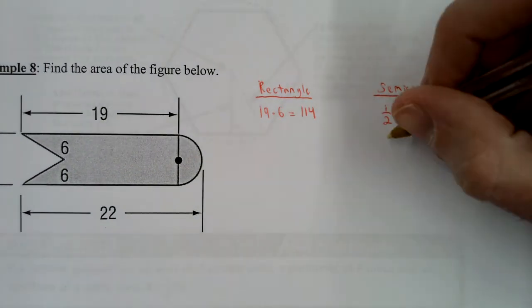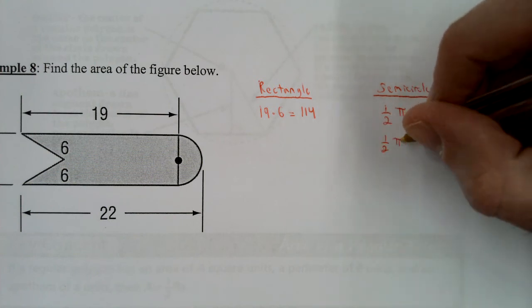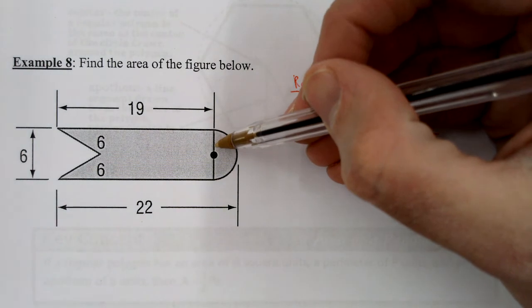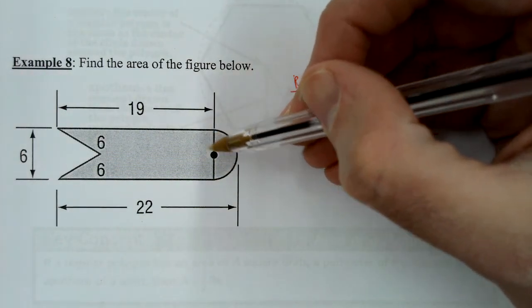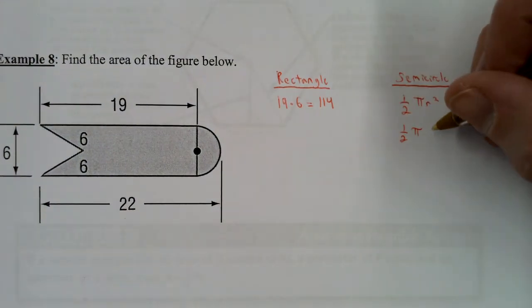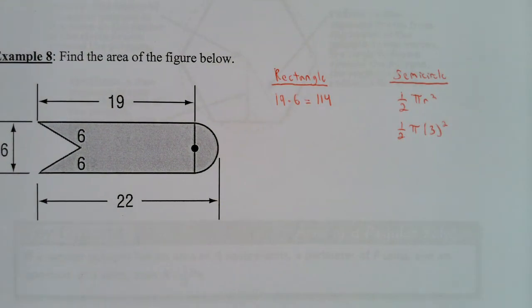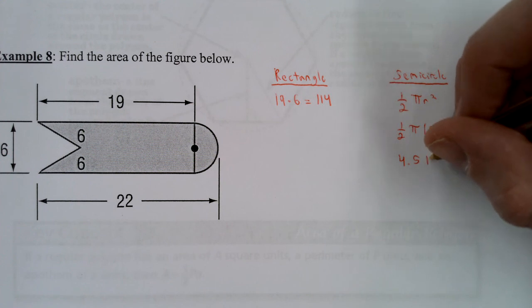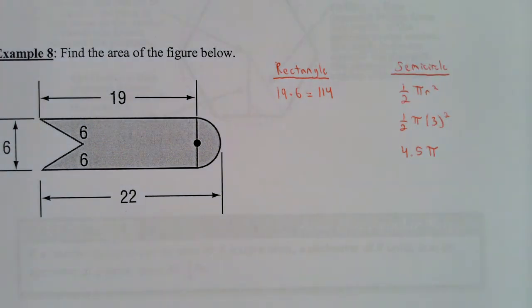The radius is 3, because this entire segment is 6. So 1/2 pi times the radius 3 squared. For now, I'm just going to leave that as 4.5 pi. At the end, we'll get a decimal.